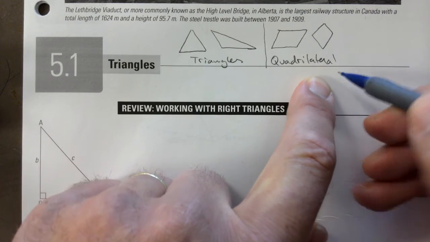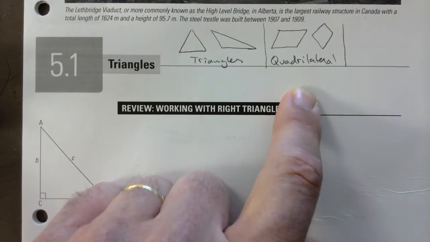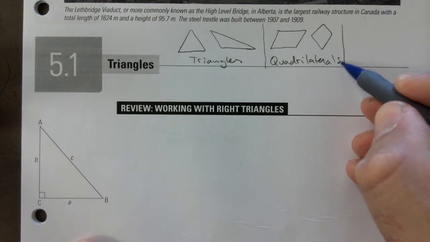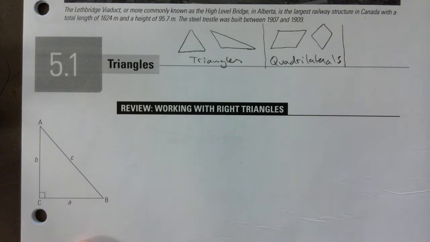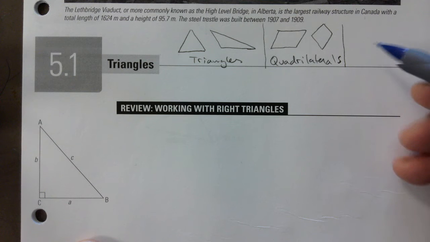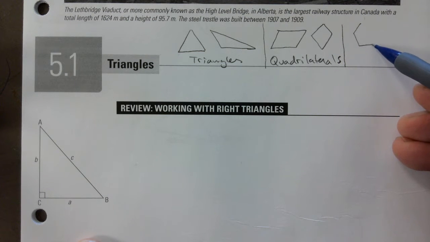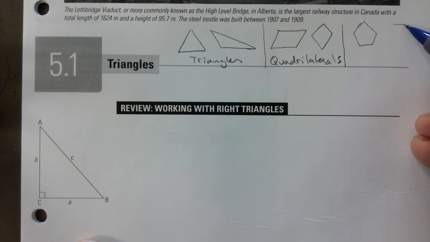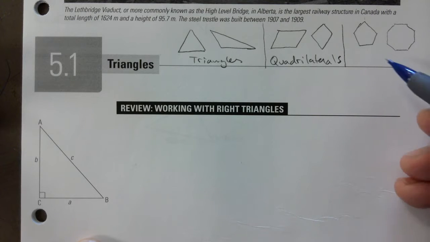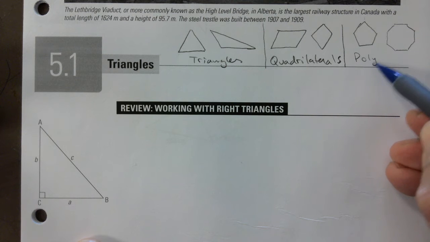Quadrilateral, so any four-sided shape, that's the next we're going to study. And then we're going to talk polygons, so try to make a pentagon if possible. And then you have your stop sign, 8 sides. Polygons.